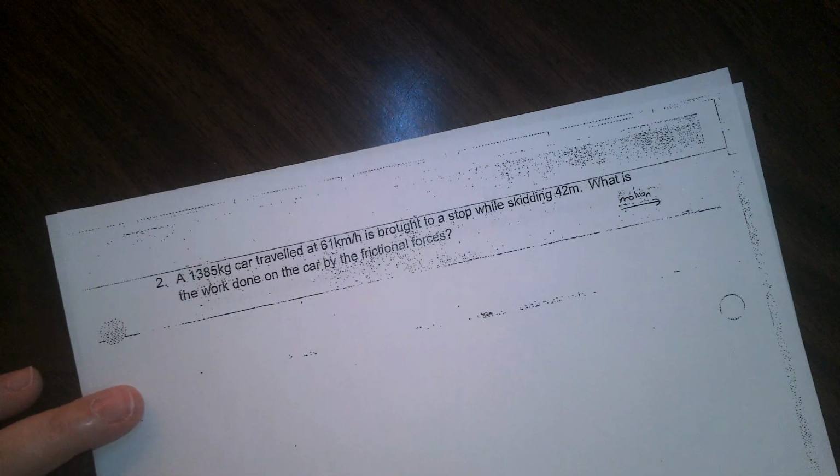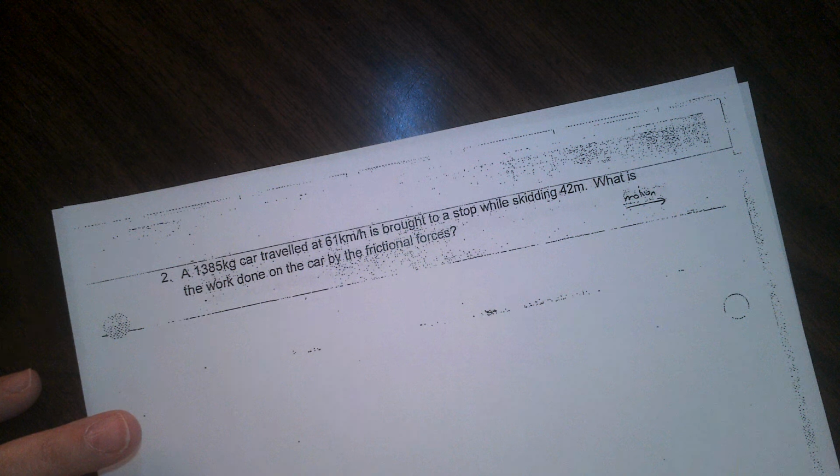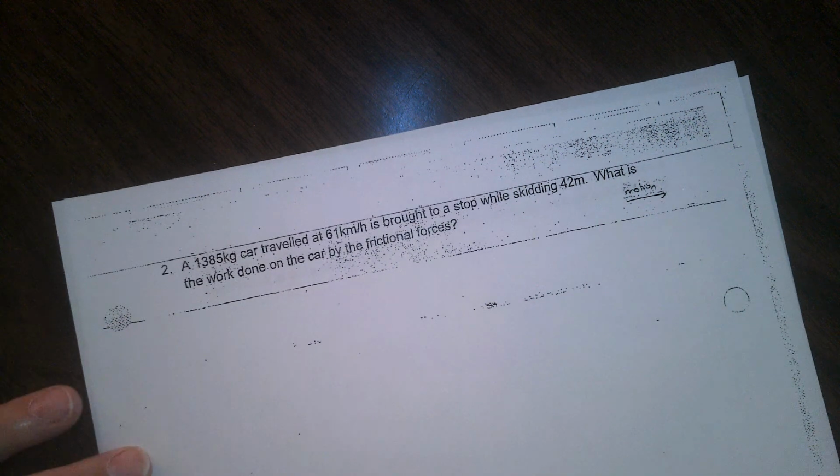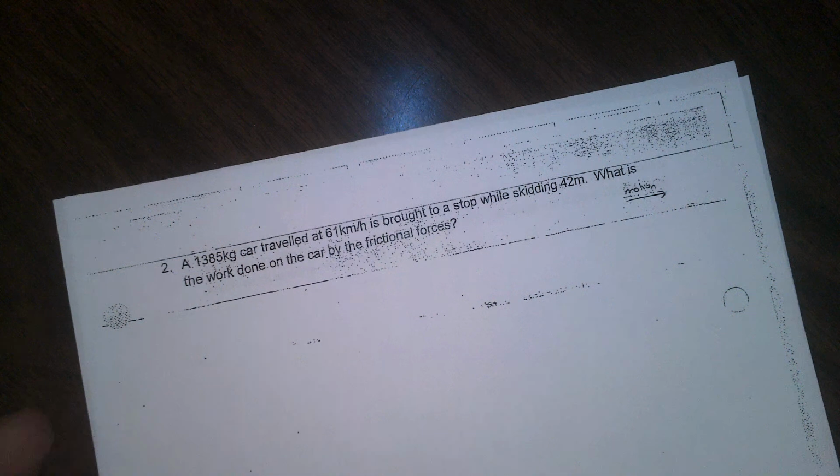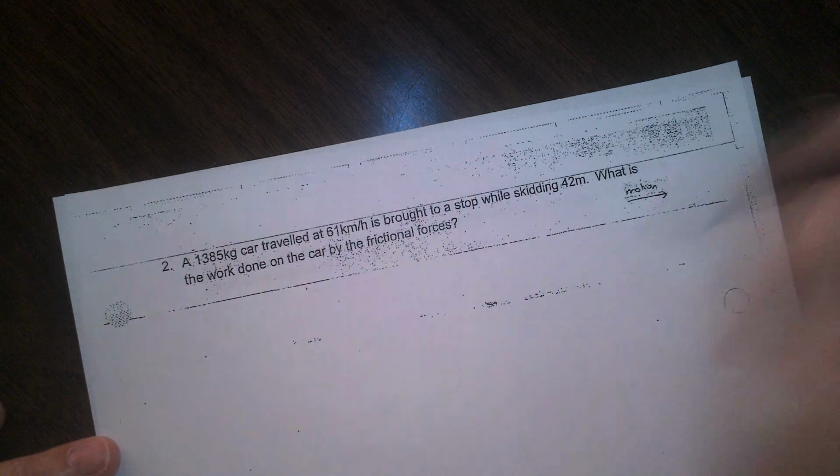Okay. This says a 1,385 kilogram car traveled at 61 kilometers per hour is brought to a stop while skidding 42 meters. What is the work done on the car by the frictional forces? There's a lot of information in here to process. Let's start with a picture.